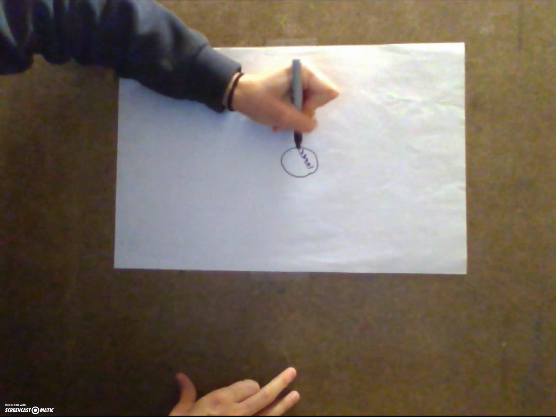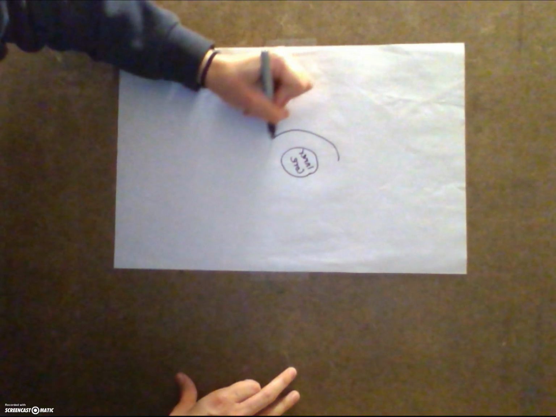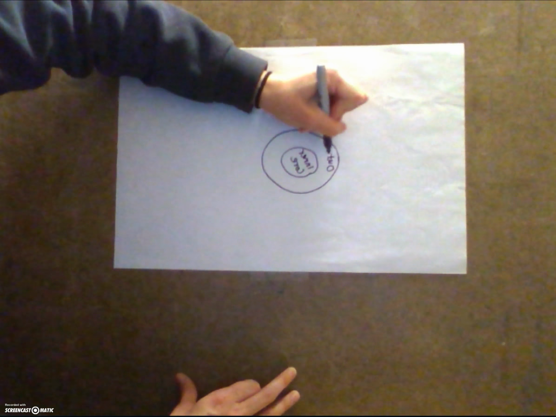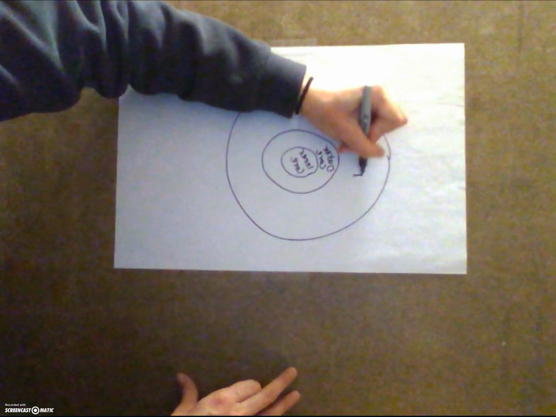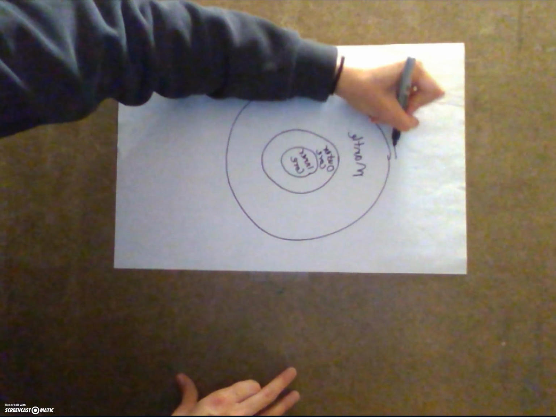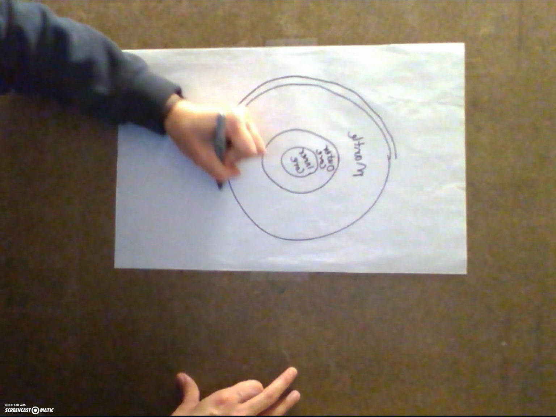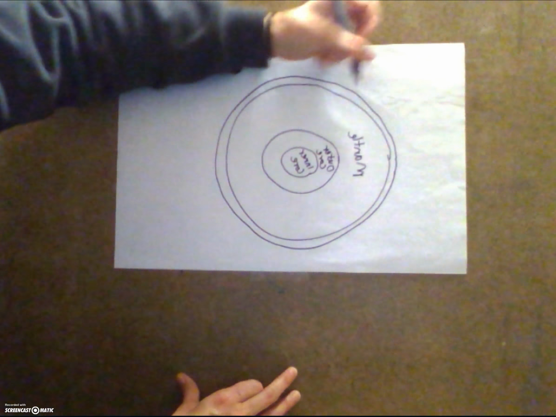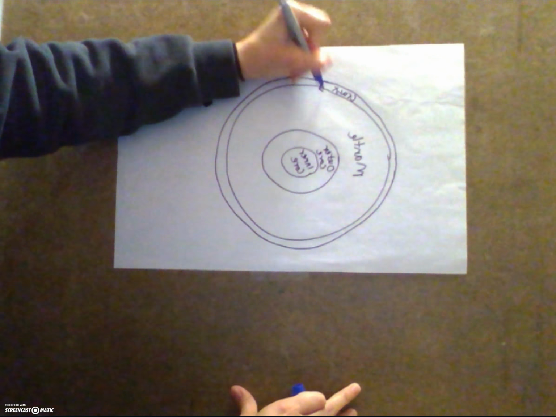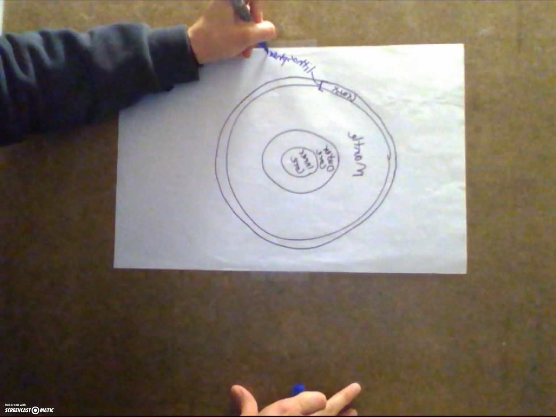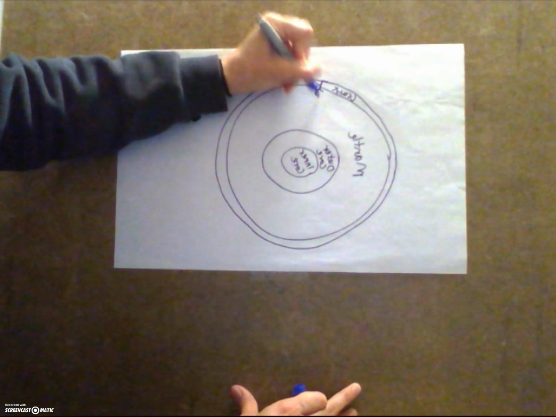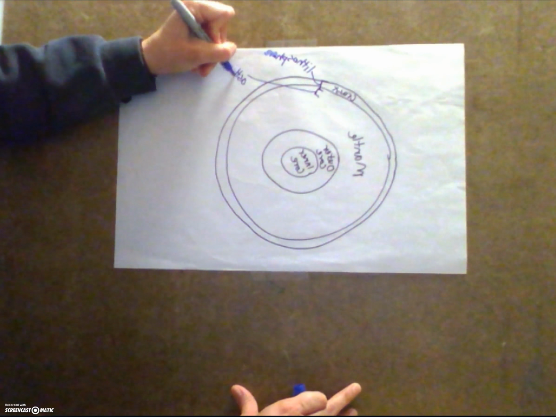Inner core, outer core, mantle, crust. Lithosphere, asthenosphere.